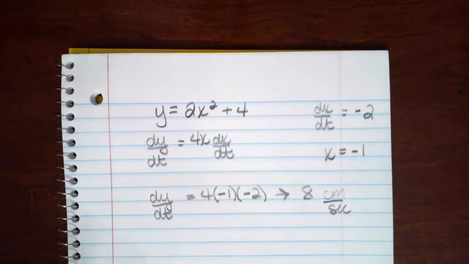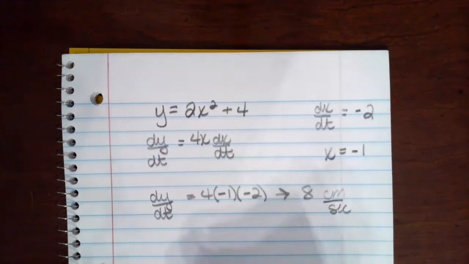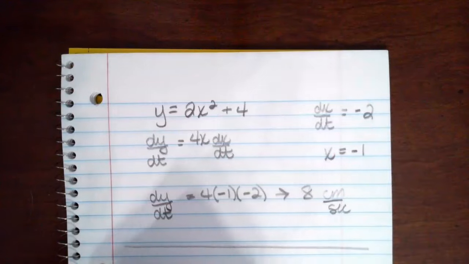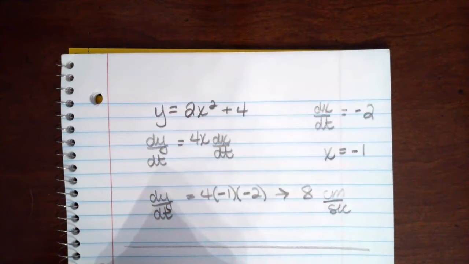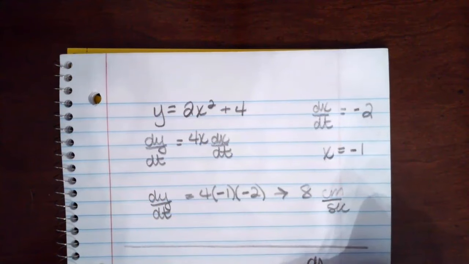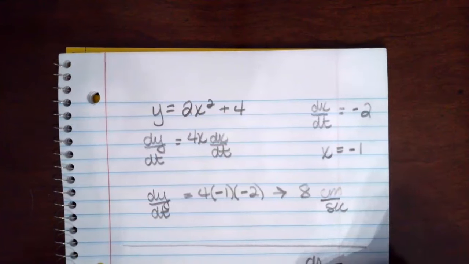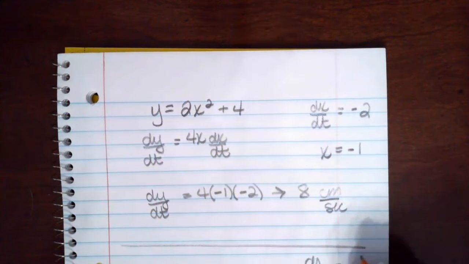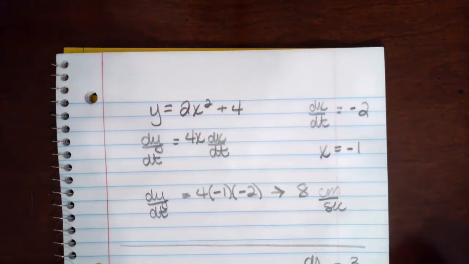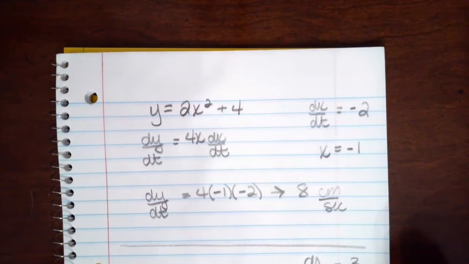Okay, so let's try another one. A stone dropped into a still pond sends out a circular ripple whose radius increases. So there's a rate of change on the radius at a constant rate of 3 feet per second. How rapidly is the area enclosed by the ripple increasing when the radius is 2 feet?